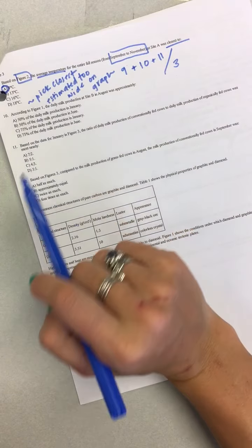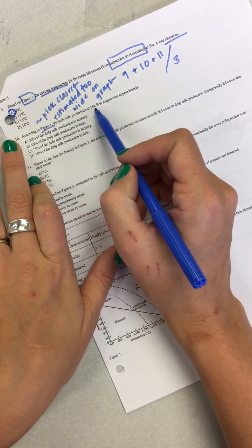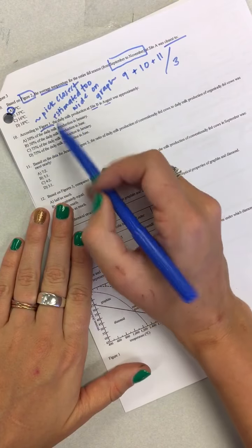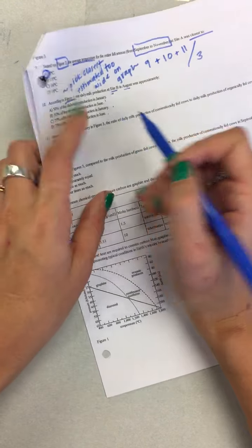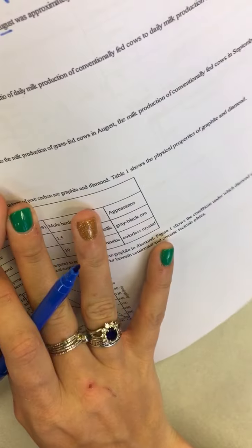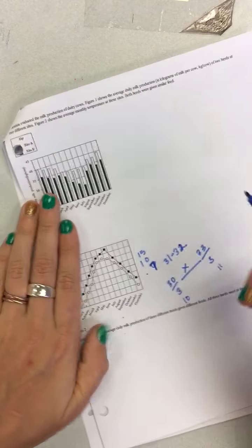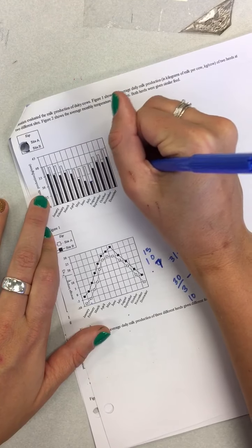Okay, according to figure 1, so I'm going to go to figure 1, the daily milk production at site B in August was approximately, now let's look at my answer choices here because I'm seeing a lot of months, January, June, January, June. So August, January, and June are the 3 things that I need to take in from figure 1. So at site B. So August in site B was about 26.